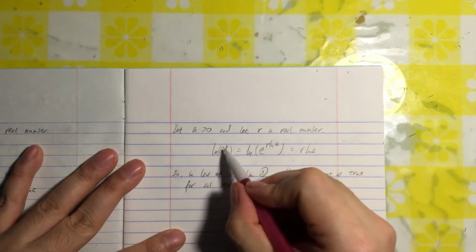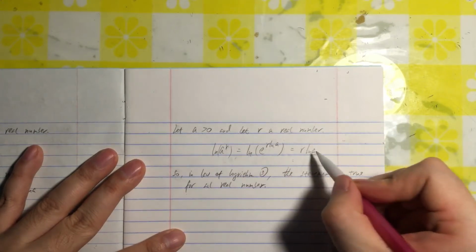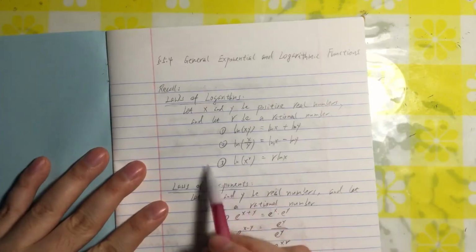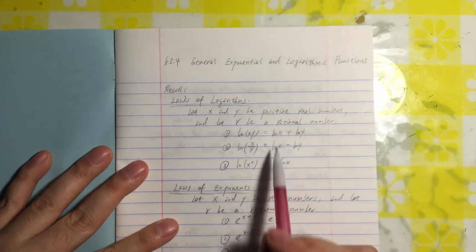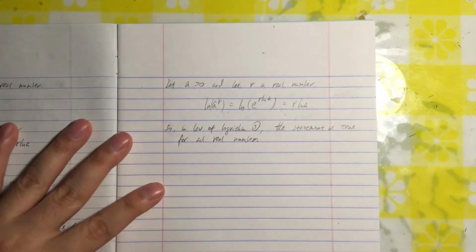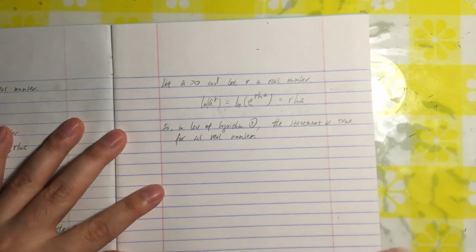Since ln of a to the power r equals r times ln of a for all real numbers, the third law of logarithm is true for all real numbers r, not only rational numbers. And similarly, the third law of exponent is also true for all real numbers r.